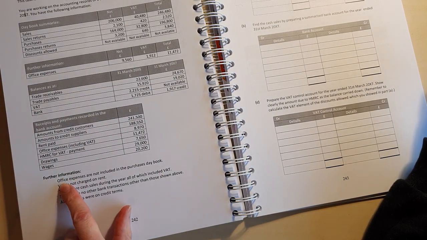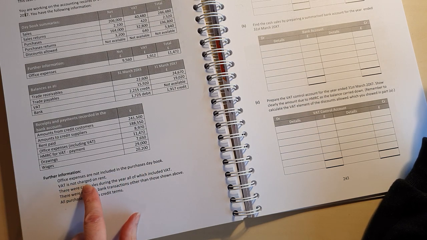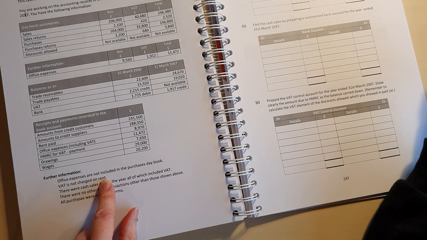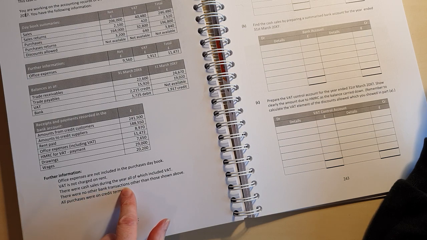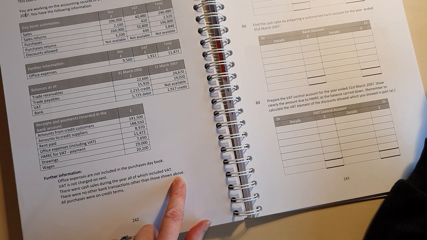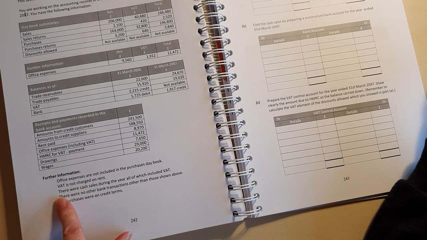Further information: office expenses are not included in the purchases daybook. VAT is not charged on rent. There were cash sales during the year, all of which included VAT. There were no other bank transactions other than those shown above. All purchases were on credit terms.